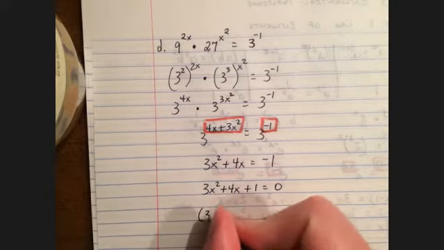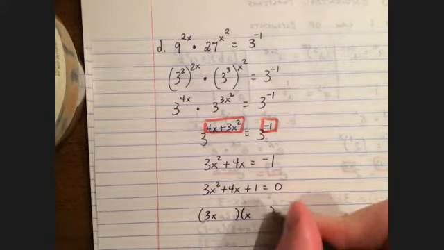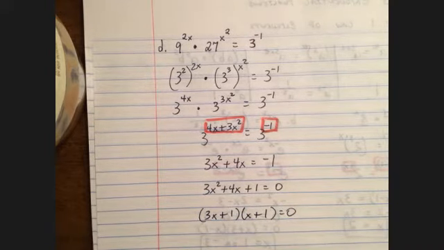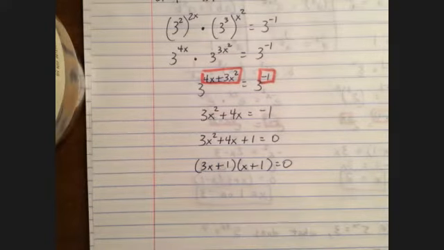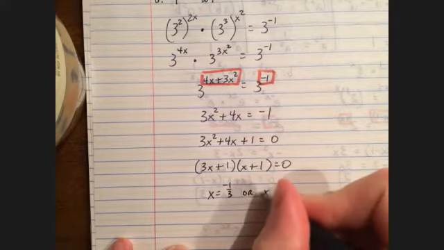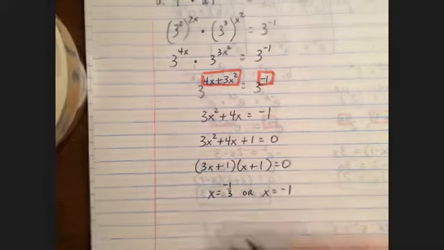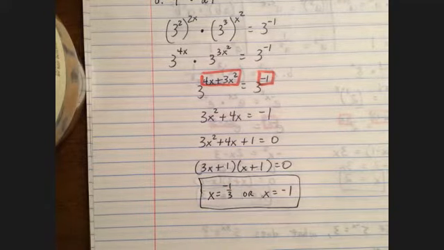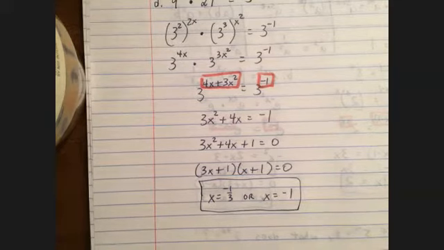Obviously, we're hoping this factors. So we have 3x plus 1 and x plus 1 equals 0. So we know that x is -1/3 or x is -1. And there's our two solutions. It's always a good idea to check them. Just good practice. But there's that first section.